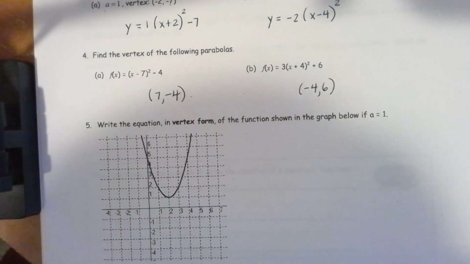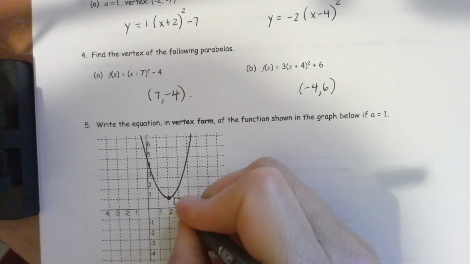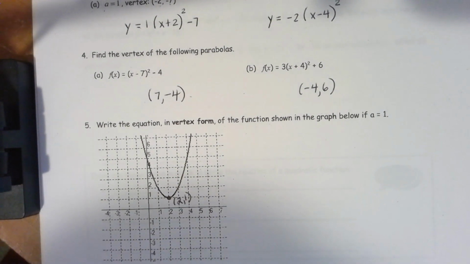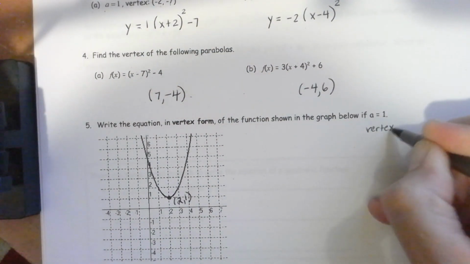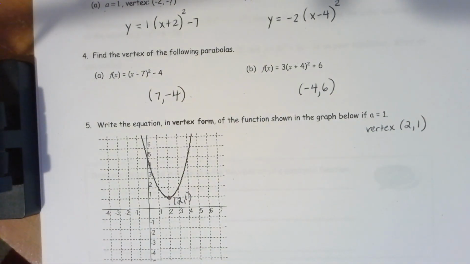So I take a look at the turning point here. My turning point there, x is 2, and 1 is your y coordinate. So if a equals 1, and my vertex is (2, 1), think about what that would be in vertex form. Pause the video, write your equation, and then check with me.